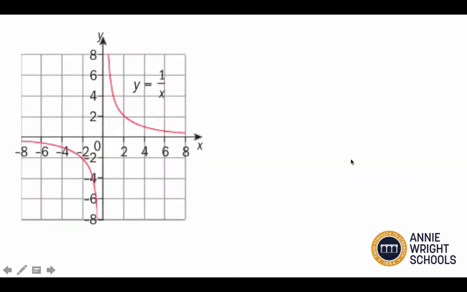So now looking at this graph, we're going to start talking about asymptotes, and right now we're just going to be talking about them as an idea. In this case, the line y equals 0 is a horizontal asymptote. This graph, y equals 1 over x, will get closer and closer to this without ever touching it. It also has what's called a vertical asymptote. The graph will get closer and closer to the vertical line x equals 0 without touching it.